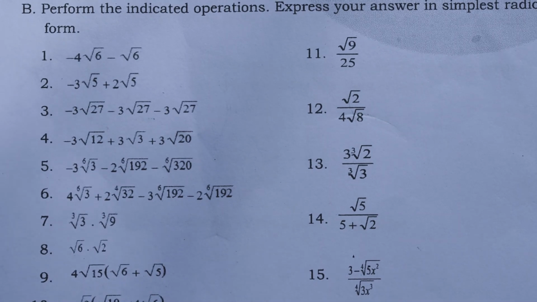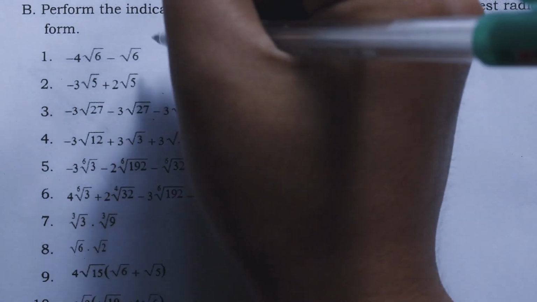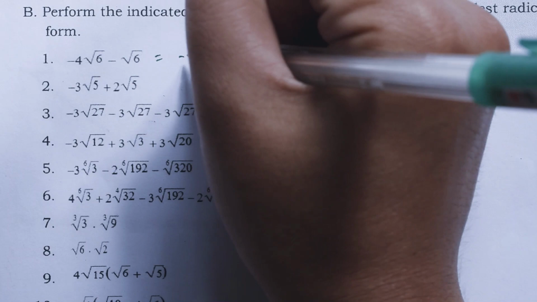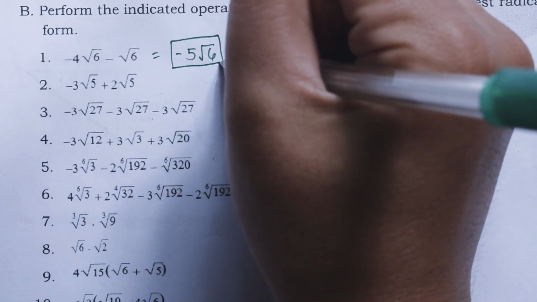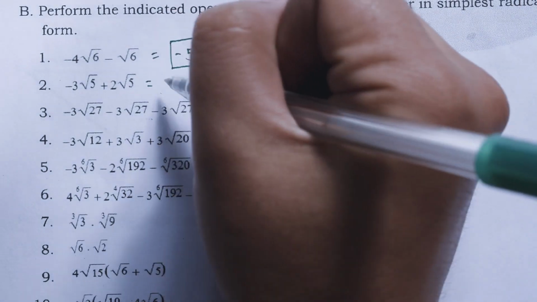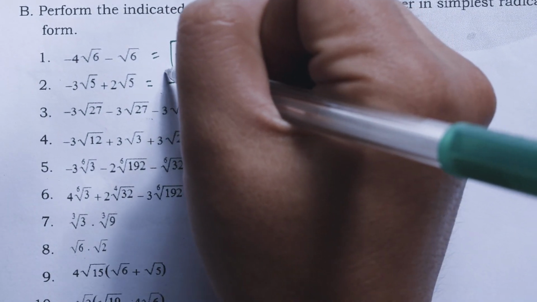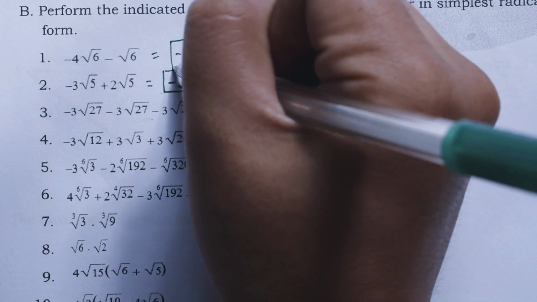Sige, susulat ko lang yung nakuha nating answer para hindi makalimutan. Sa number 1, we have negative 5 square root of 6. Ito po yung nakuha nating final answer sa number 1. Sa number 2, we have negative square root of 5. Or, kung natatandaan nyo, yun yung negative 1 square root of 5. Same lang din po yun.